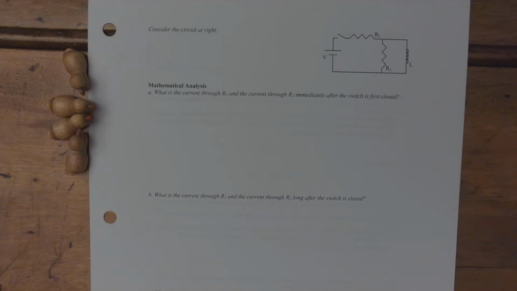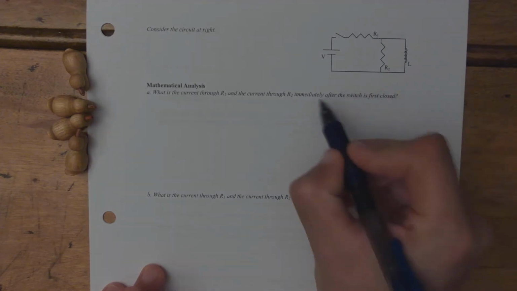Immediately after the switch is closed, nature is abhorring the change in flux, and the current through the inductor immediately after the switch is closed is going to be the same as the current that was going through the inductor immediately before the switch is closed. So there's no current going through the inductor at this moment in time.